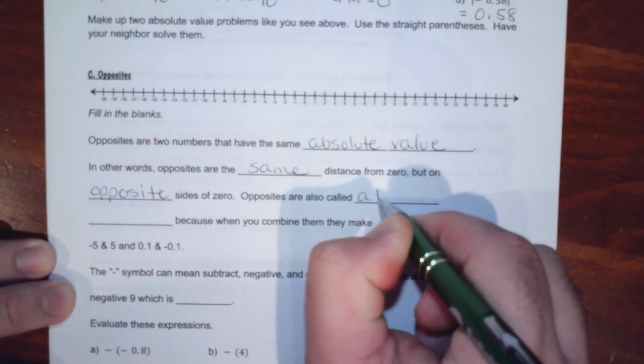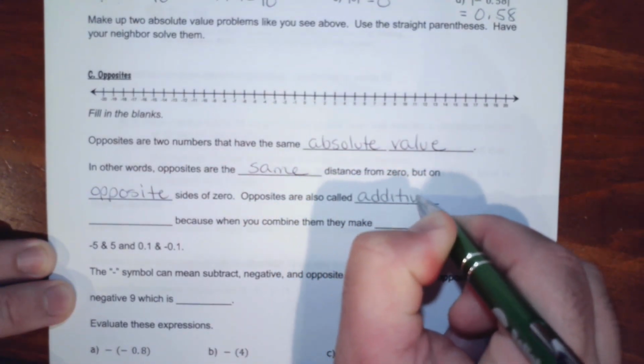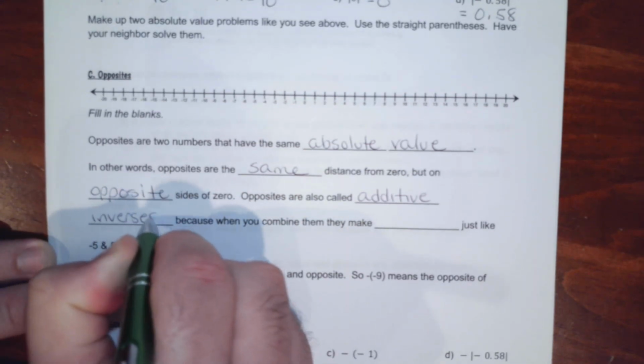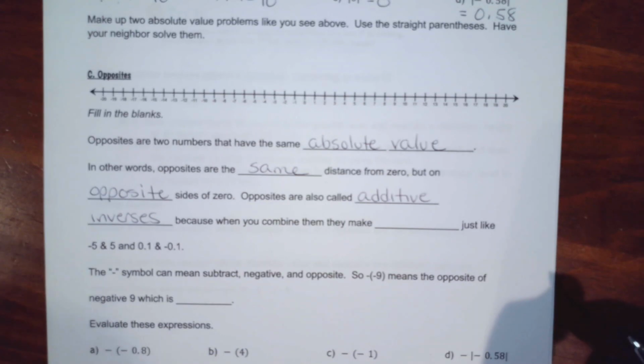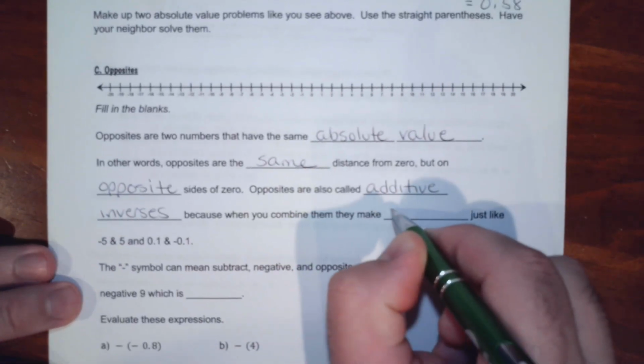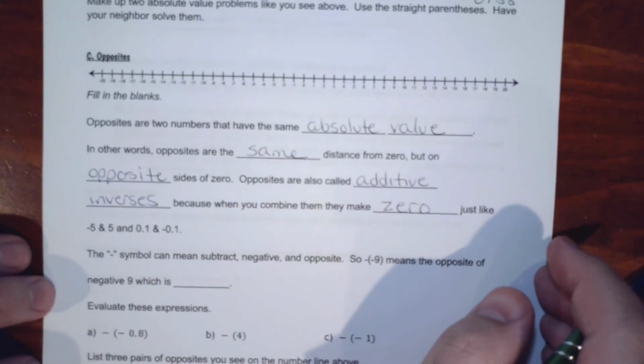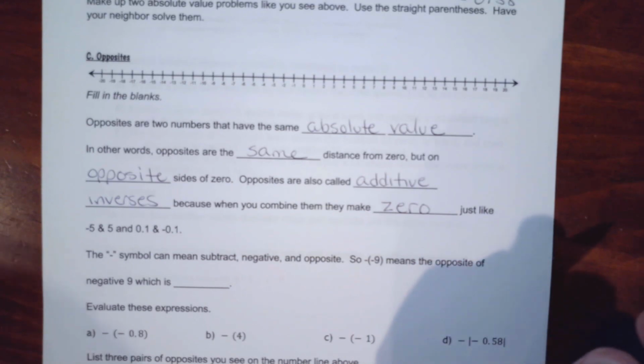Opposites are also called additive inverses, because when you combine them, they make zero, just like 5 and -5 and 1/10 and -1/10.